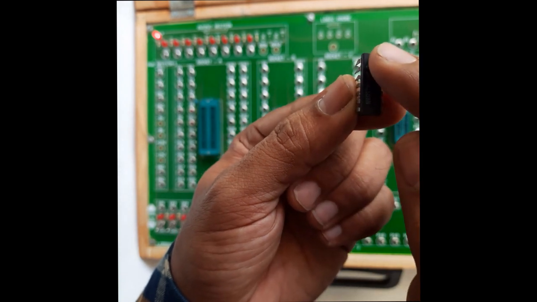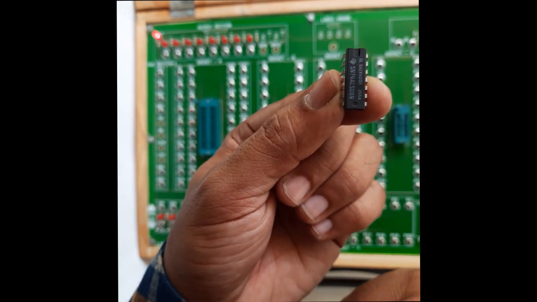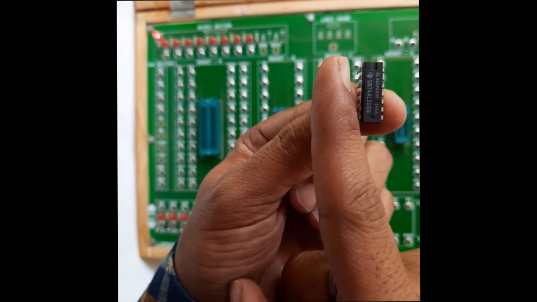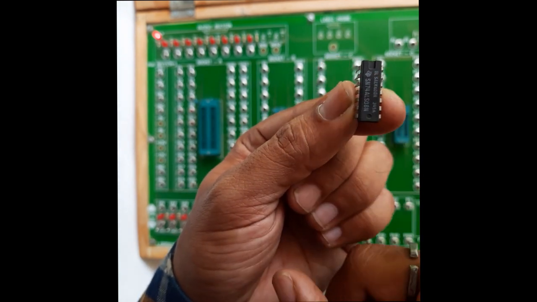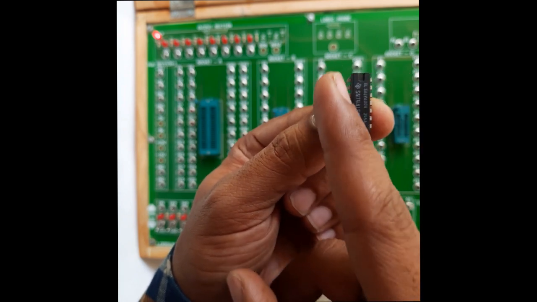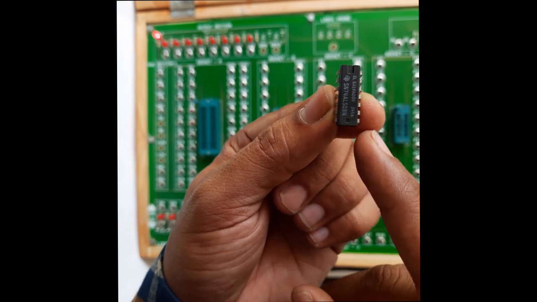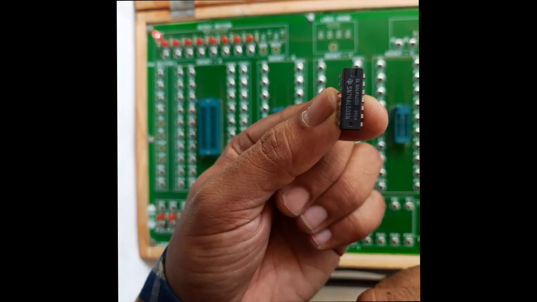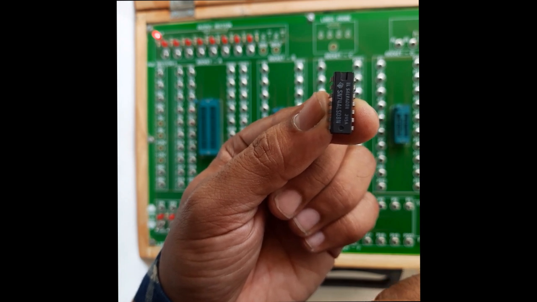Now the U shape is there, so it is easy to calculate the pin numbers, because the left side pin is considered as 1 and the right side pin is considered as the last pin for any IC. So 1 to 7, then 8 to 14. In this way you need to calculate the IC pins.